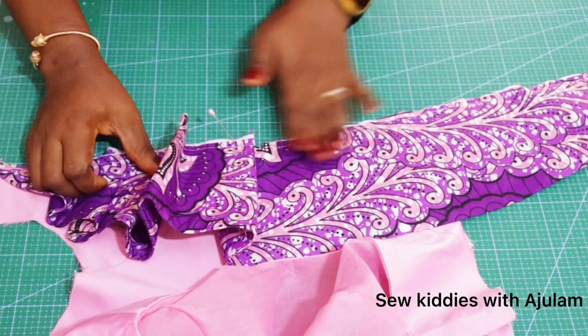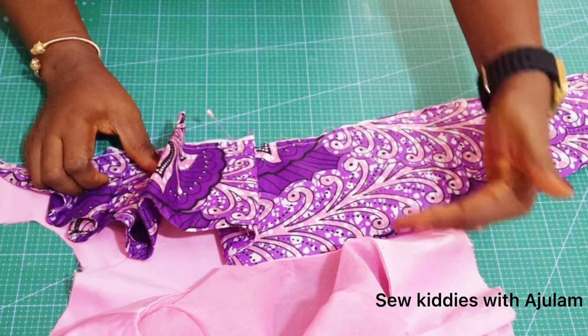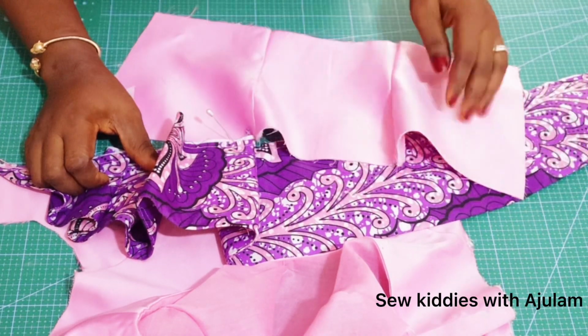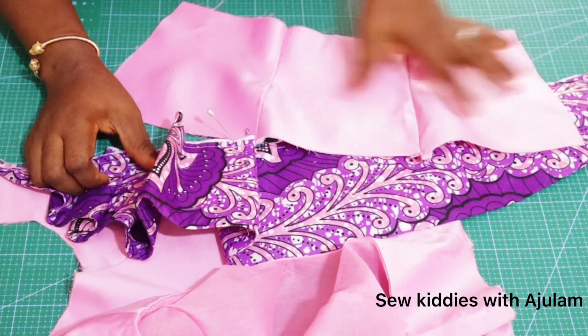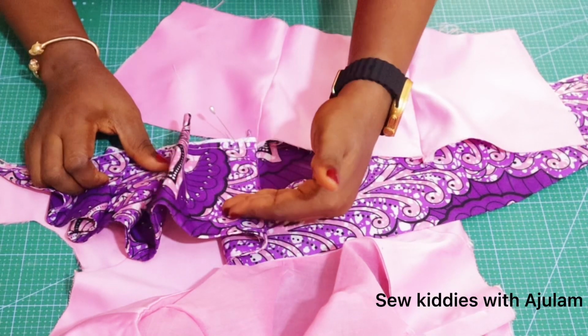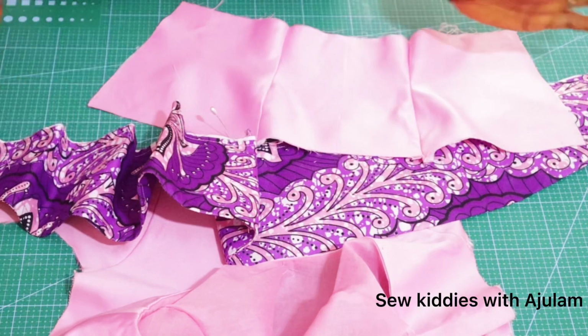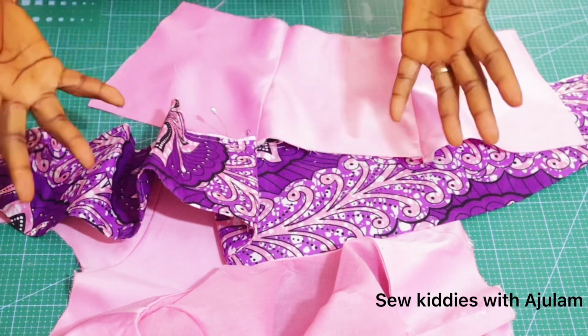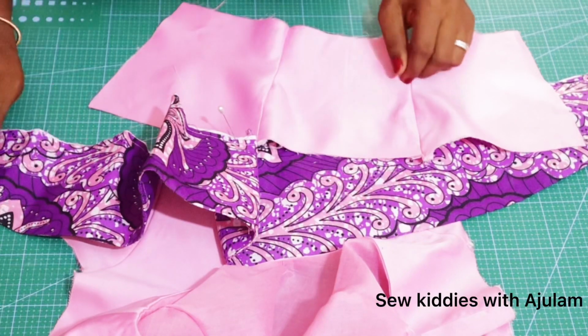So I'll repeat the same on this other side and join it together with this. Then I will also use my satin now to run the little ruffles on this side, then join it together with this. So I'll just quickly do this part so we can cut the skirt part and then join it together for you to see the final look.